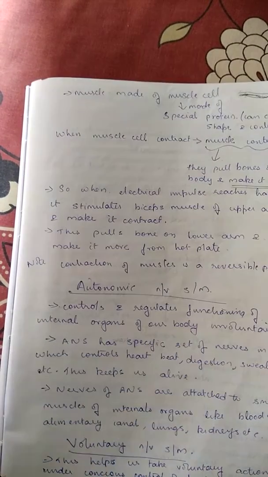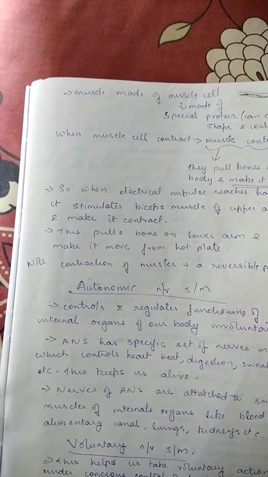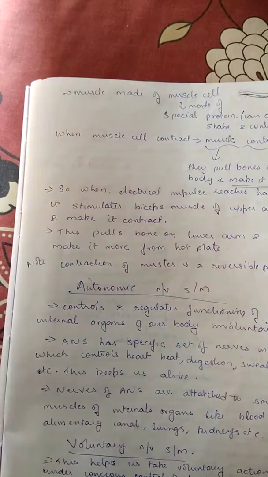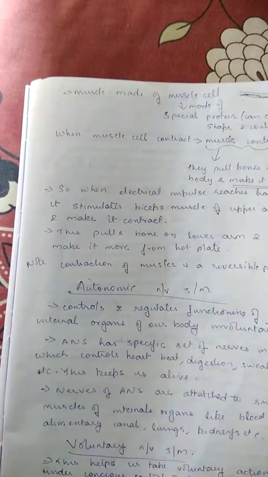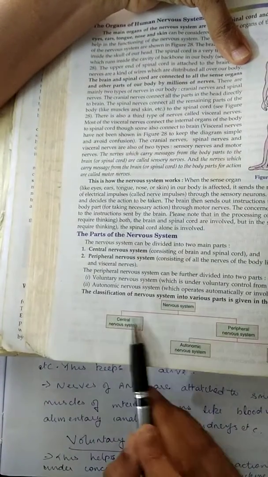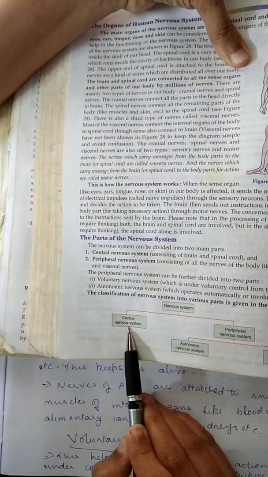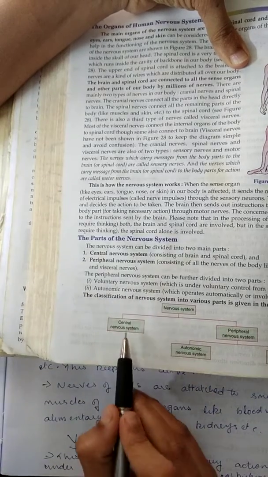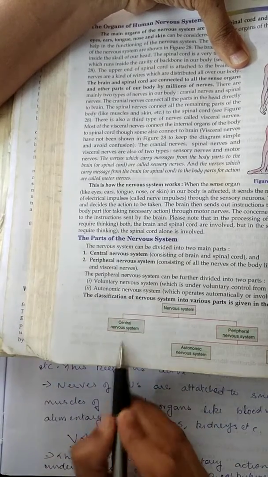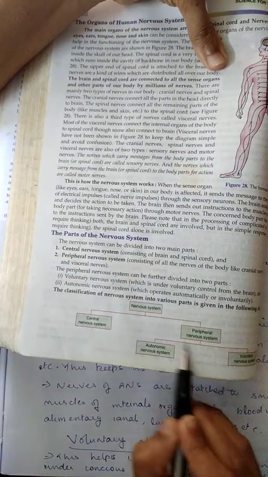So now we are going to discuss the next topic, which is the parts of the nervous system. What are the main parts of the nervous system? The nervous system is basically divided into two parts: the central nervous system and the peripheral nervous system. The central nervous system consists of the brain and spinal cord. All the nerves together make up the peripheral nervous system.